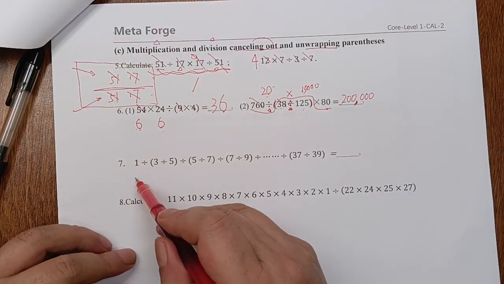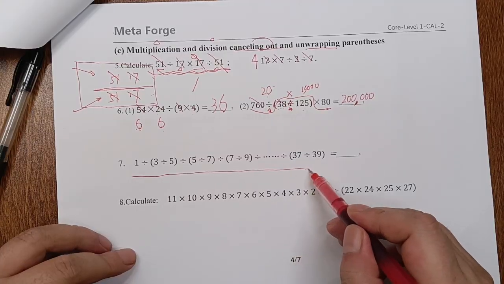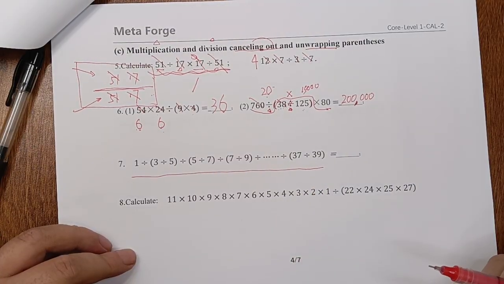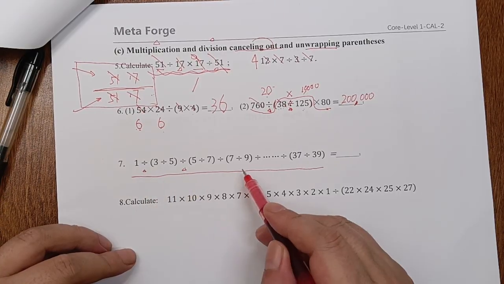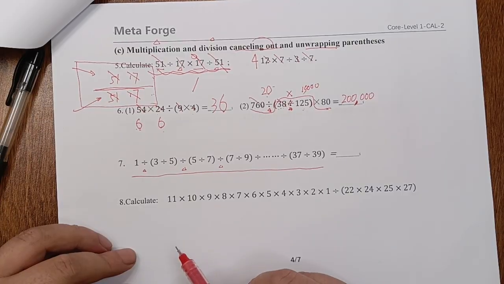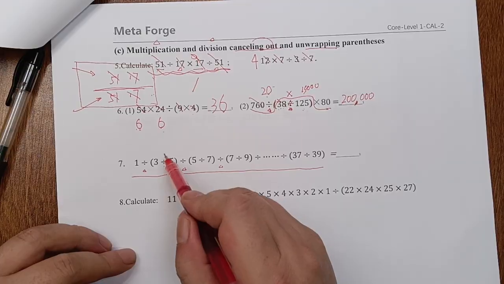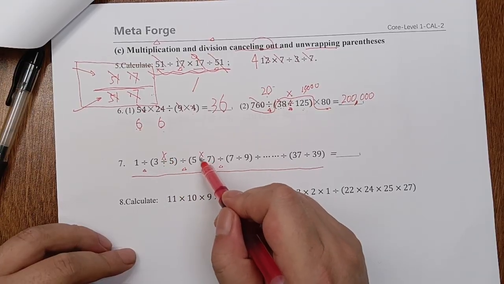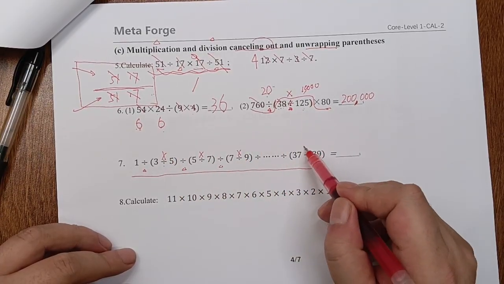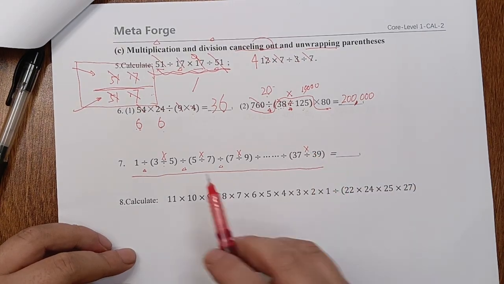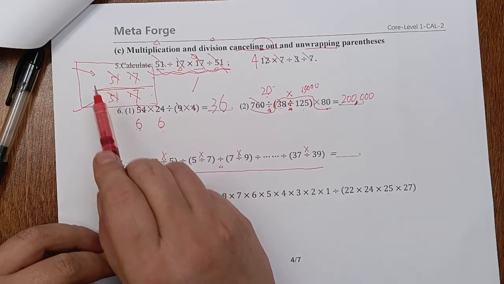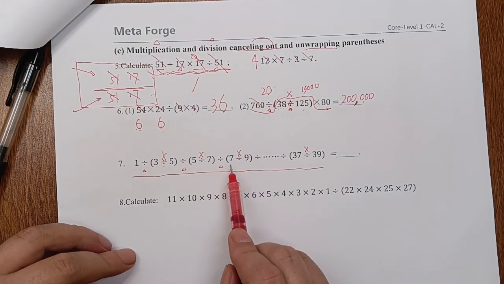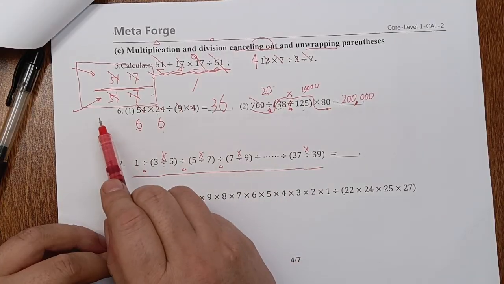Further application about this long chain. Because here are all divisions, here 5, 7, 9 are in the multiplication side, and 3, 5, 7 are in the division side.